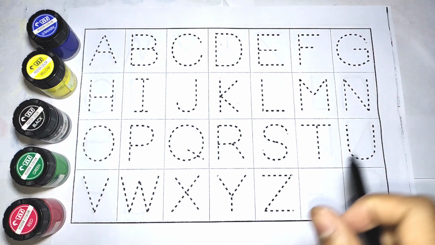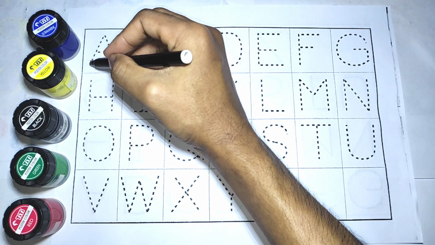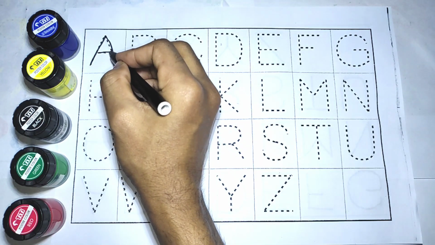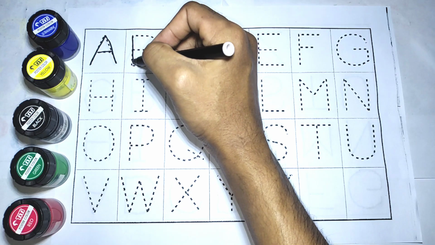Today we draw capital letter alphabets. First we draw the letter of A. A for apple.